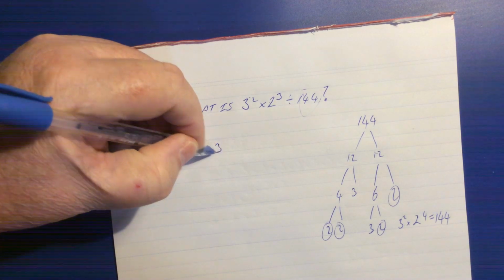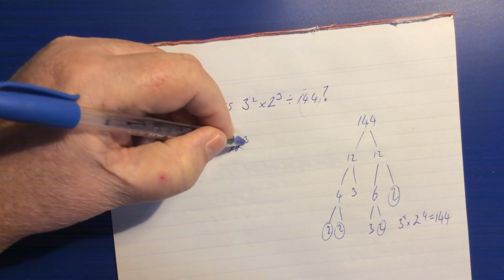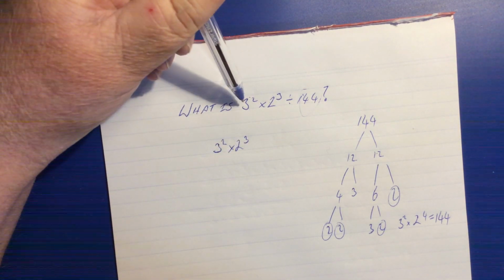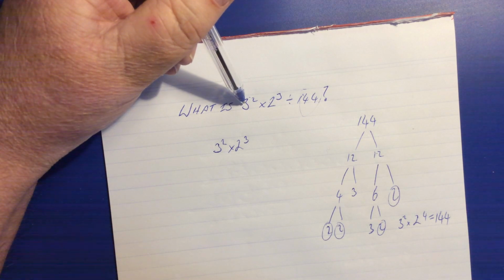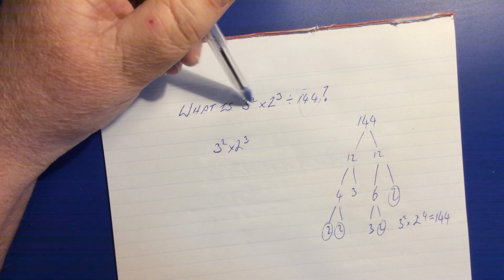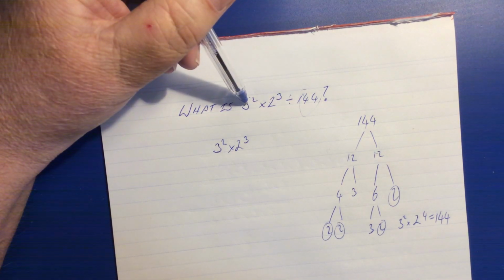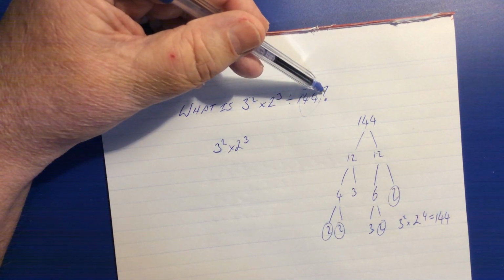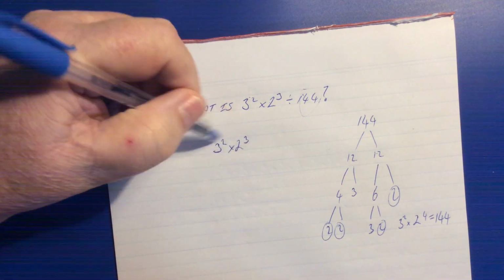So we have 3 to the power of 2 times 2 to the power of 3. Now, I should say I'm working simply from left to right here, following the order of operations in mathematics. So we start over here, head to the right, and so we've got this as our numerator.